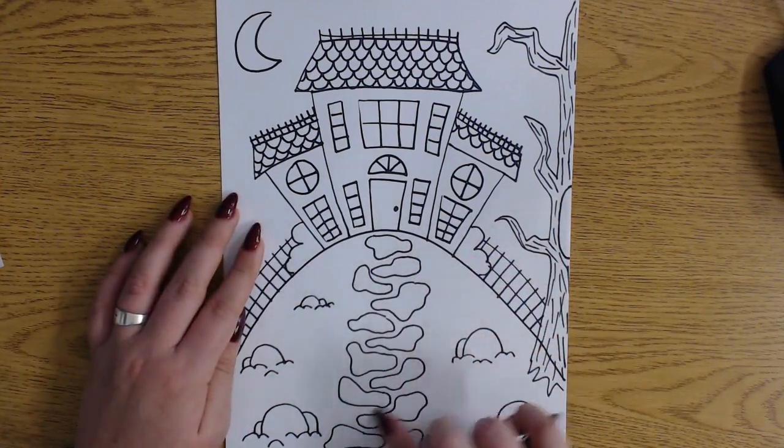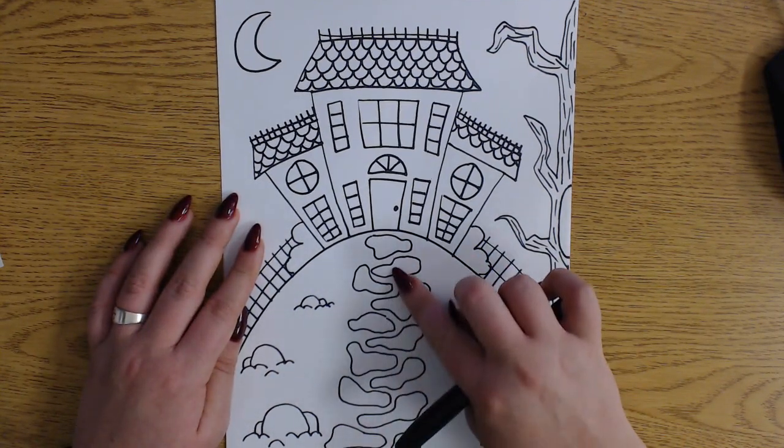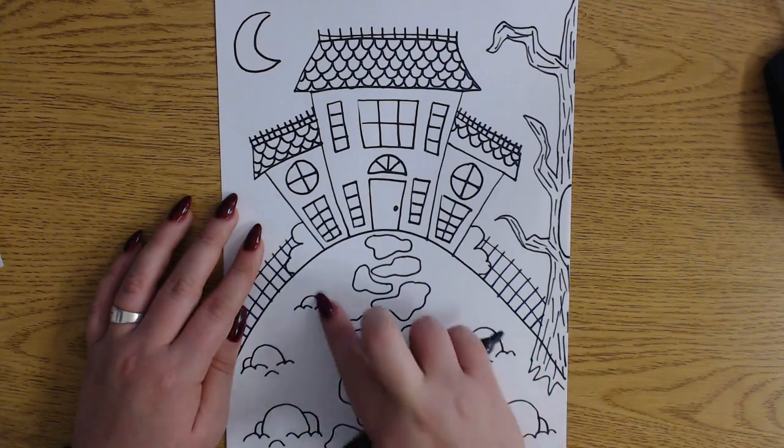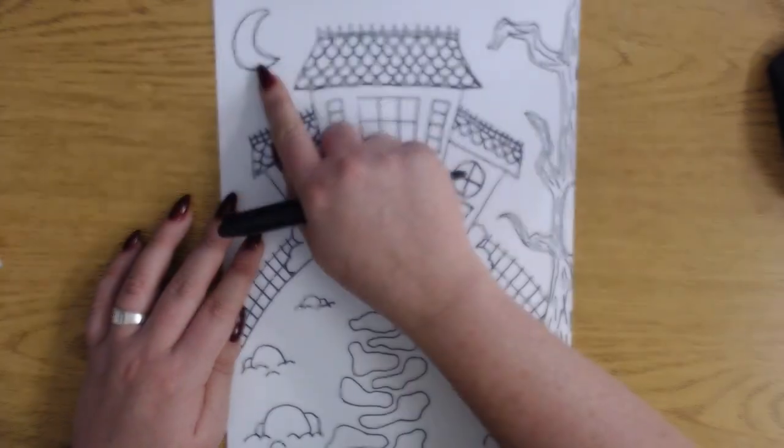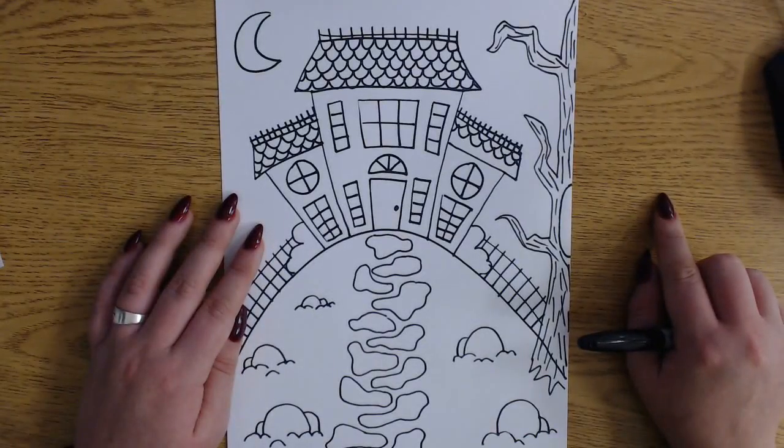I drew some step stones so that you can walk up to the house. And then I've got these giant boulders in the yard. Could you turn those into something else if you wanted to? Absolutely. Do you have to make your picture just like mine? No, you don't. You can decide, is your picture going to be daytime or nighttime? You get to decide that.